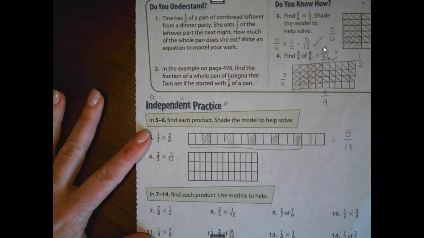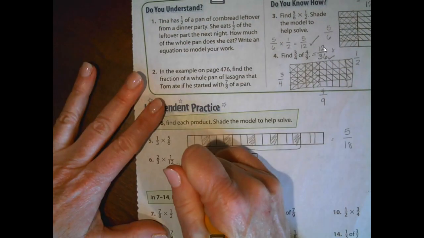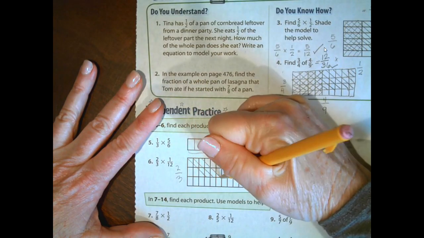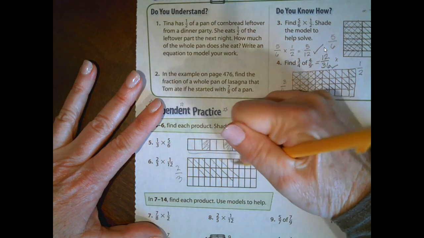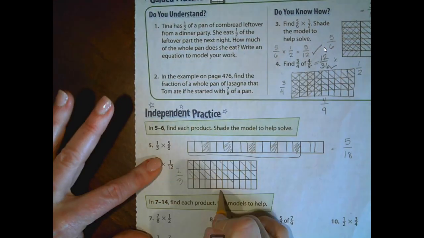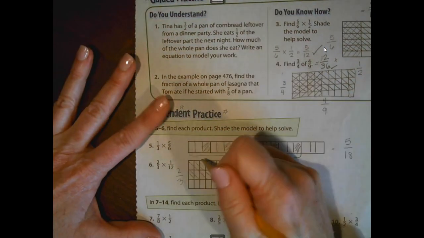So 2/3 times 1/12. So we've got 3 rows, 2 of them we're going to shade, one direction for the rows. All right, and 1/12. So they've made our 12 columns, and we need to shade 1 column.